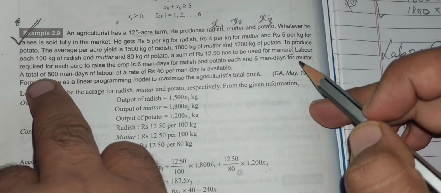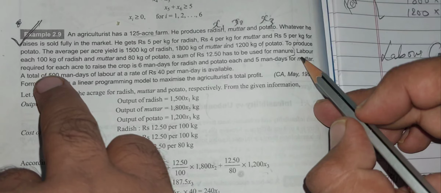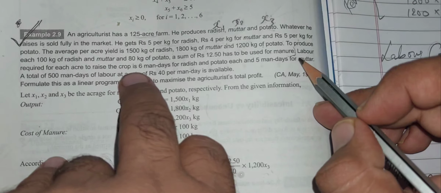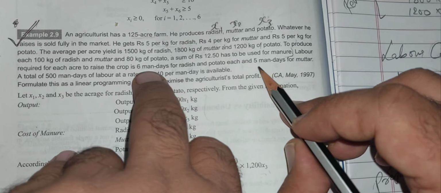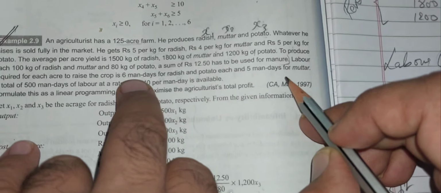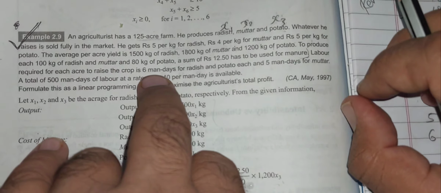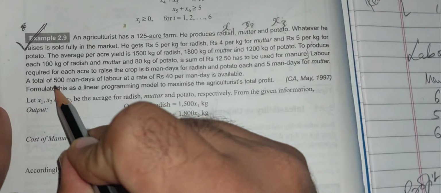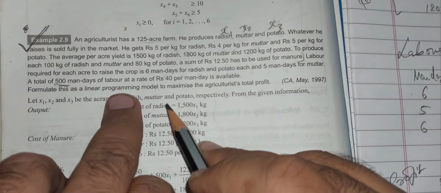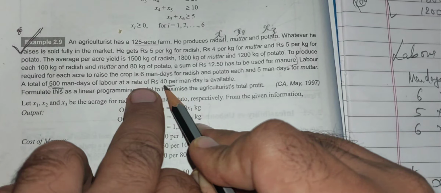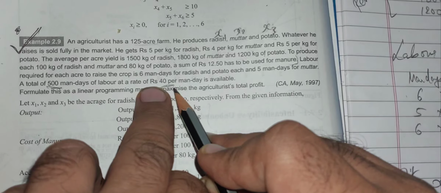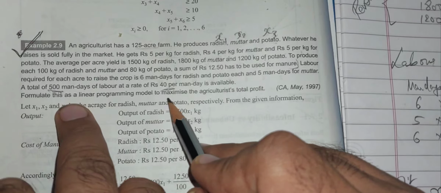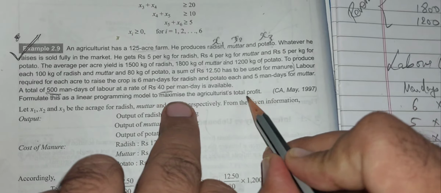Now labor required for each acre is 6 man days for radish and potato and 5 man days for mutton. So you have labor days also. Yes, the total available labor is 500 man days and the rate per man day is 40 rupees. We need to formulate the model to maximize the profit.